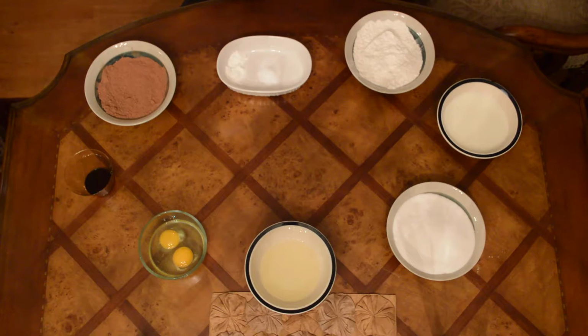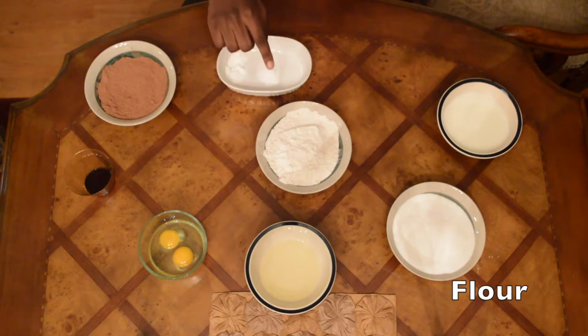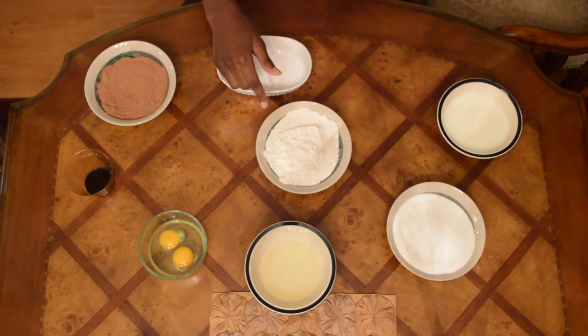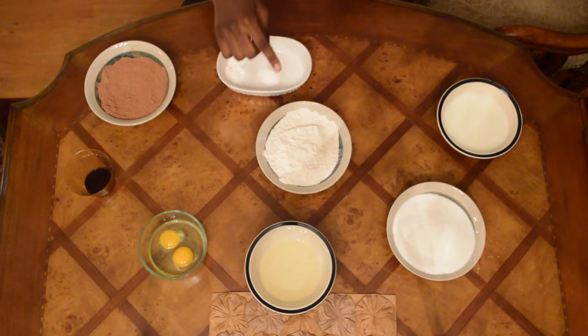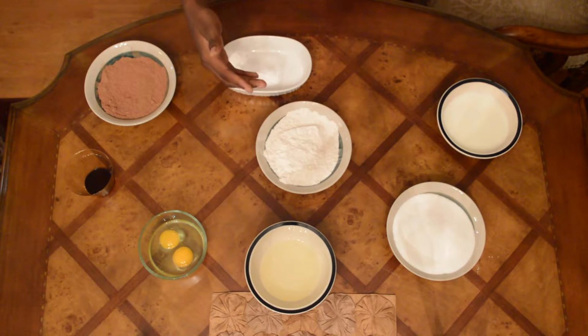Alright, so here we have our first ingredient, the flour. This is the structure for the whole cake, and when mixed with the other ingredients, it creates the batter, and without it, we couldn't have any batter.